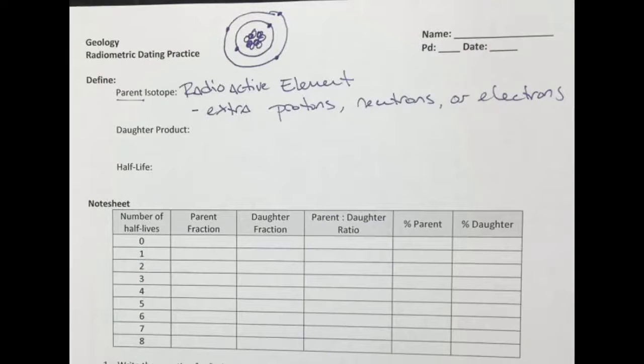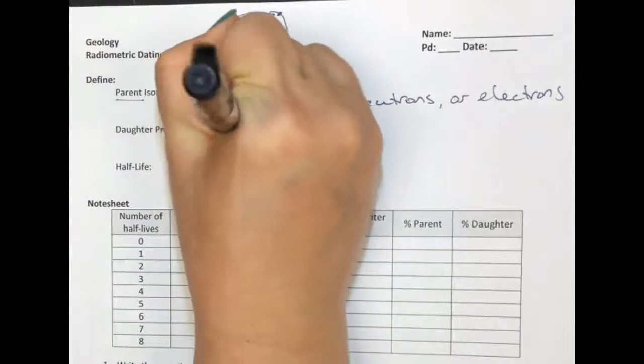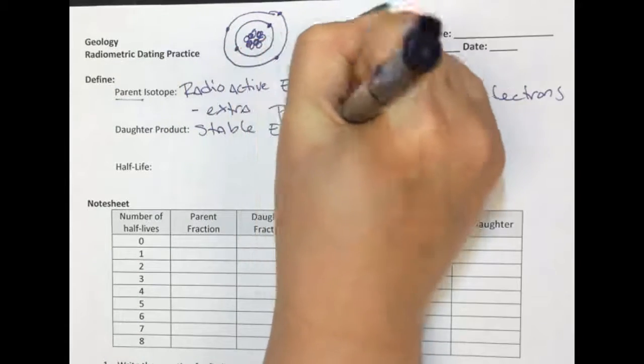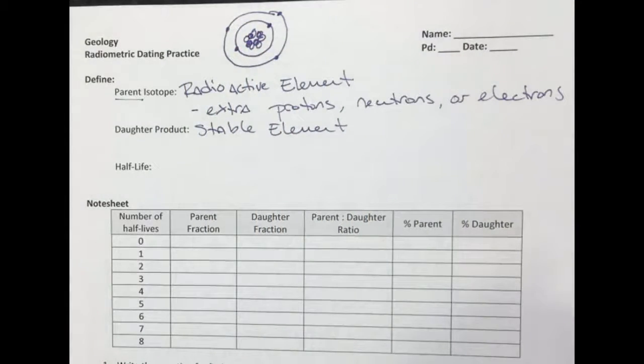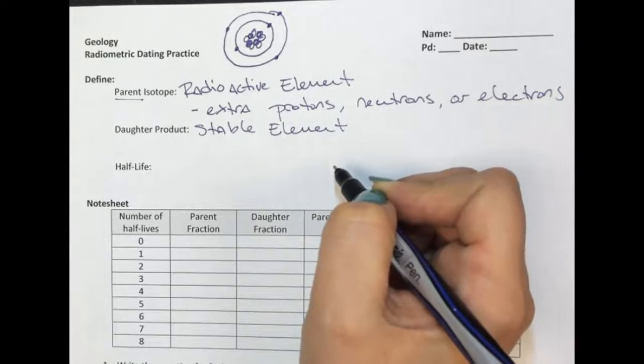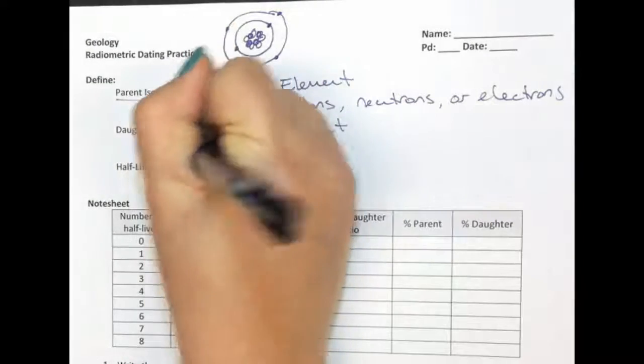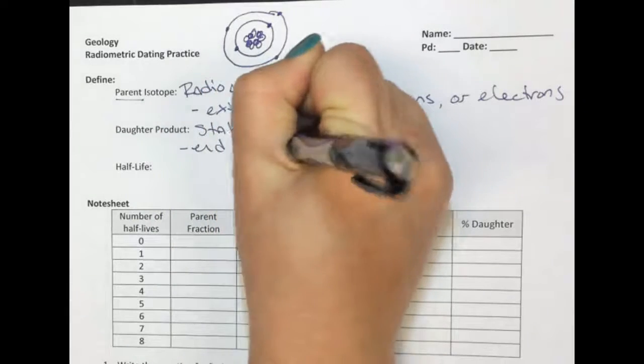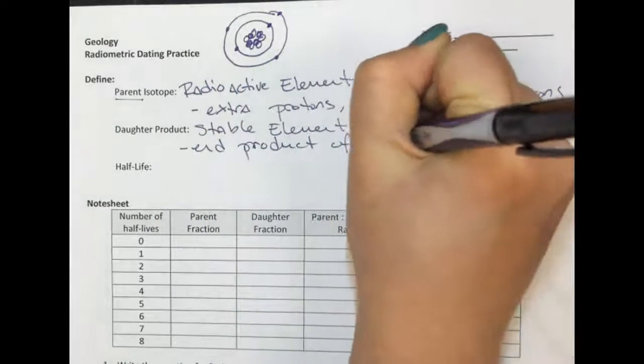Now, in the daughter, we are going to write the stable element. When you go to get x-rays, they will put a lead apron on you because lead is so stable, it will block the radioactivity from getting through the apron to protect your soft parts. Like if you're going to the dentist to get your teeth x-rayed, they'll put a lead apron on you. Lead is safe, uranium's not. Lead can start off as uranium. Uranium can become lead if you give it enough time. So the stable element is the end product of radioactive decay.